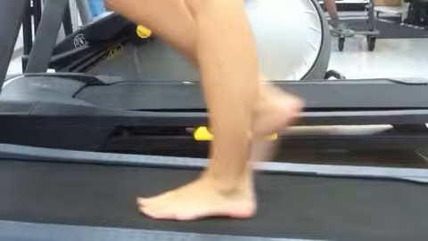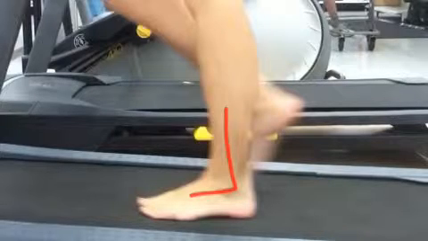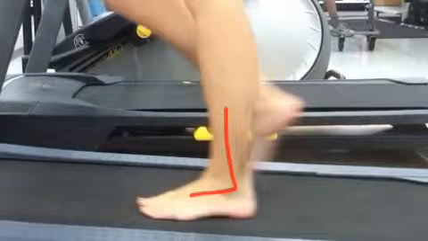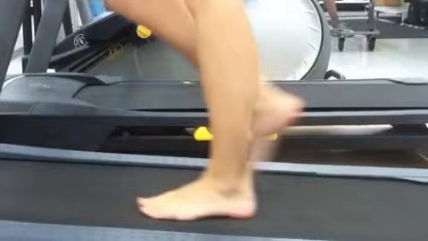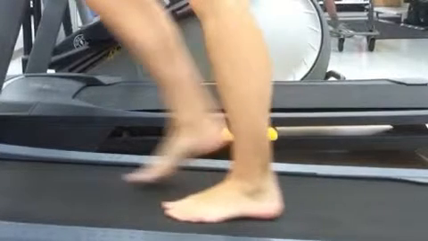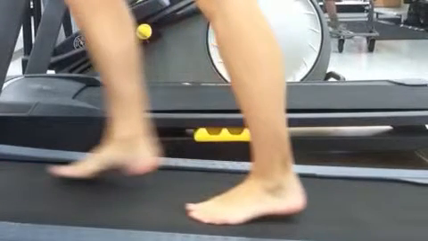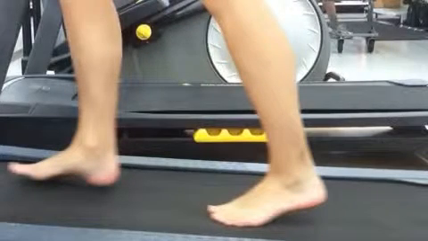I'll draw the angle again. So this is supposed to be a little bit of dorsiflexion. Now from mid-stance we continue until heel off, and the foot begins to push and we begin plantar flexion. So plantar flexion begins at this point, and you can see that angle start to open up as heel off begins.